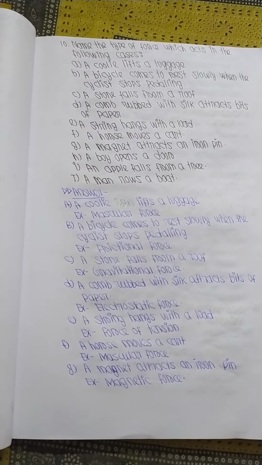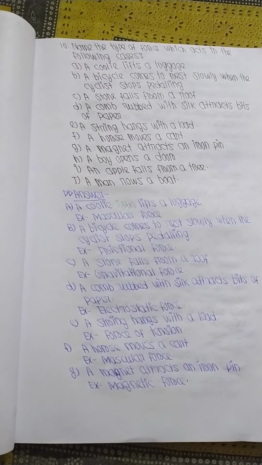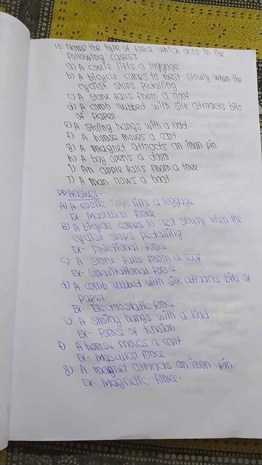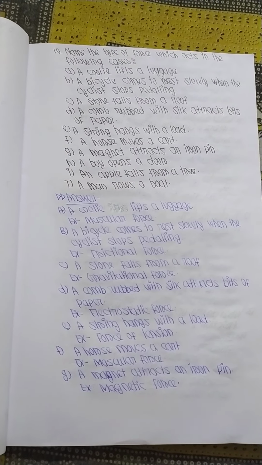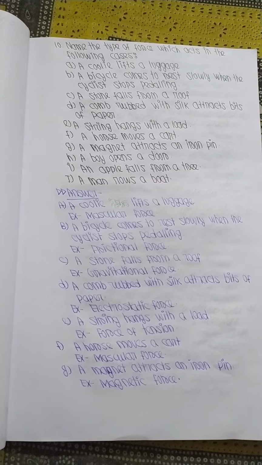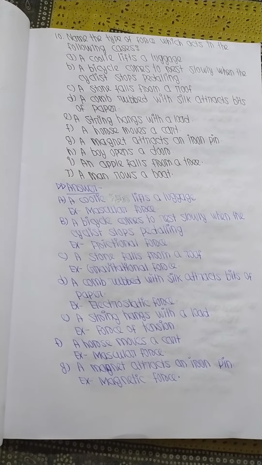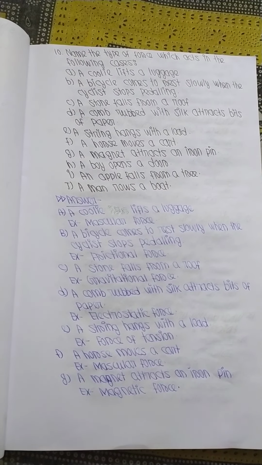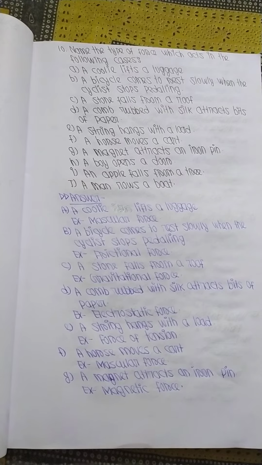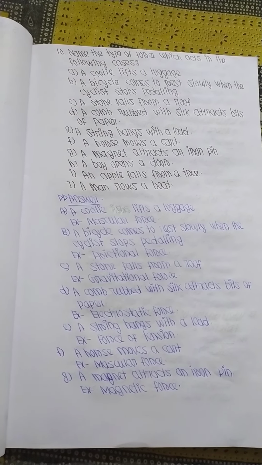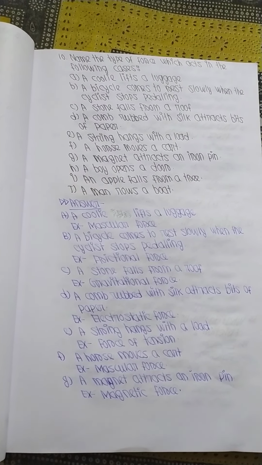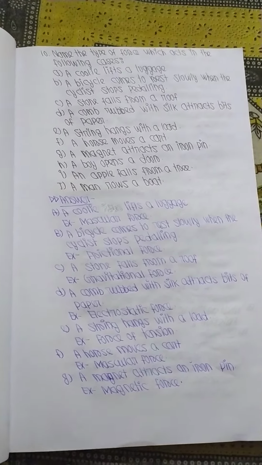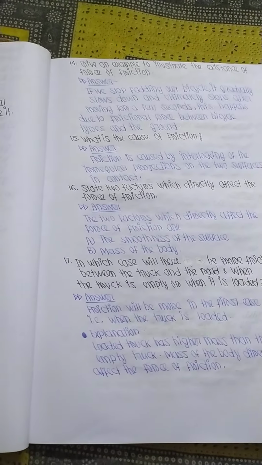C. A stone falls from a roof. Example, gravitational force. D. A comb rubbed with silk attracts bits of paper. Example, electrostatic force. E. A string hangs with a load. Example, force of tension. F. A horse moves a cart. Example, muscular force. G. A magnet attracts an iron pin. Example, magnetic force.